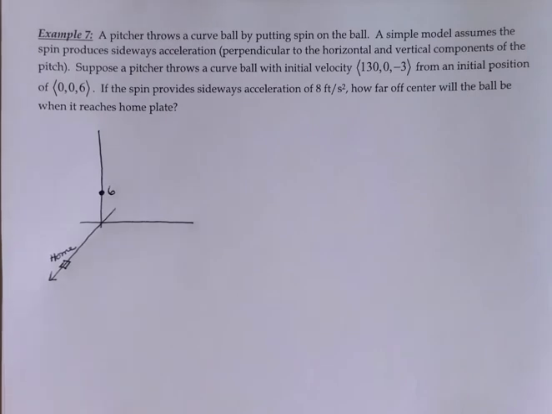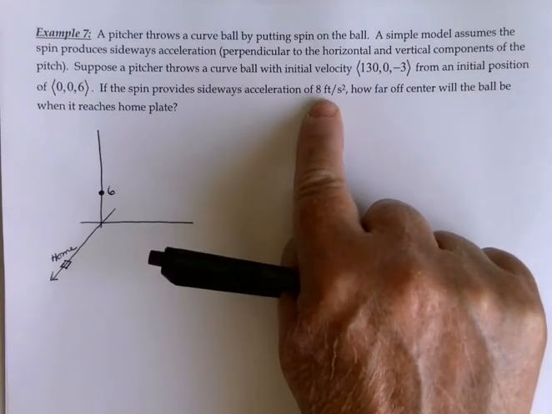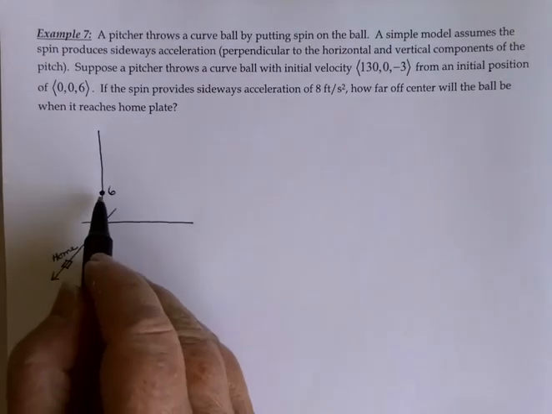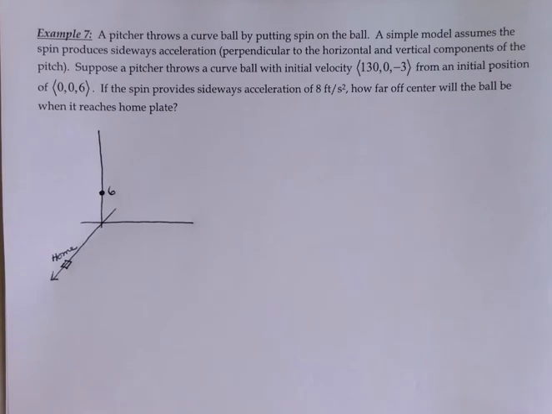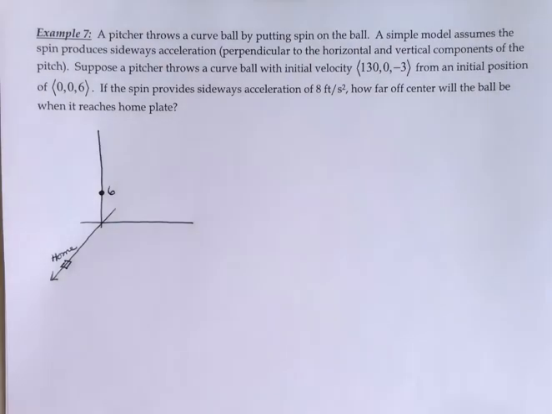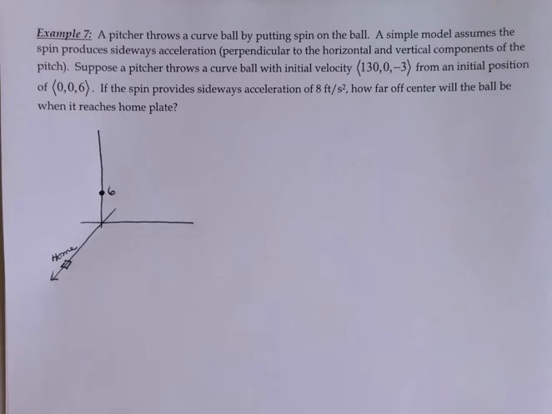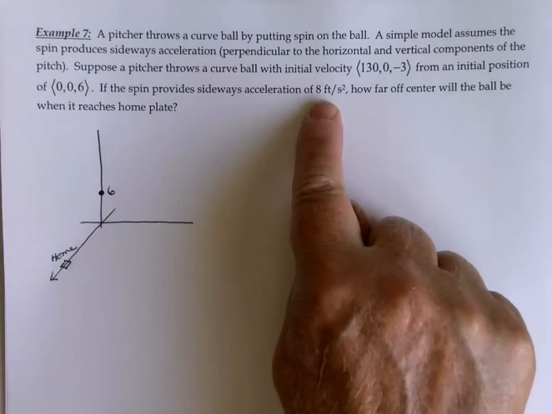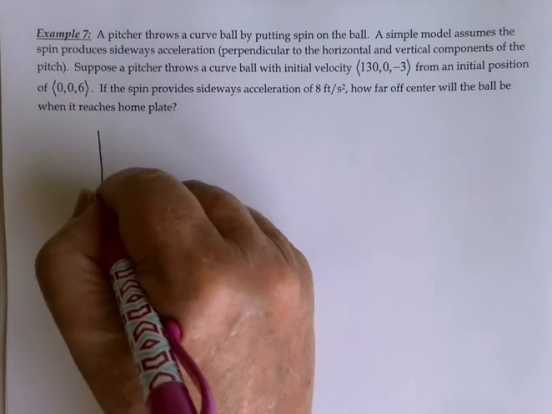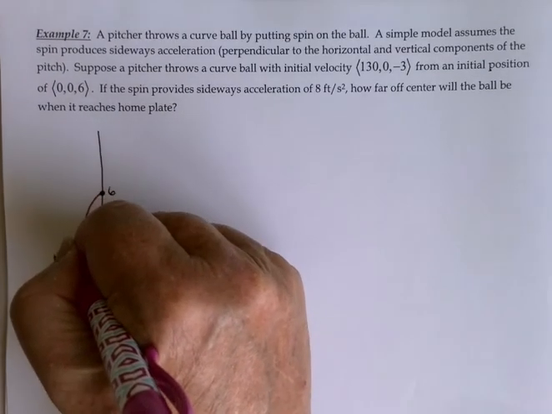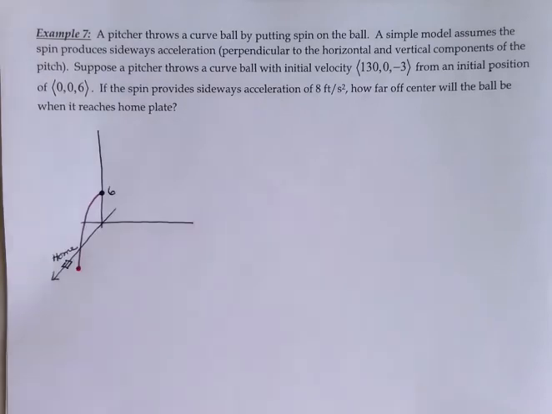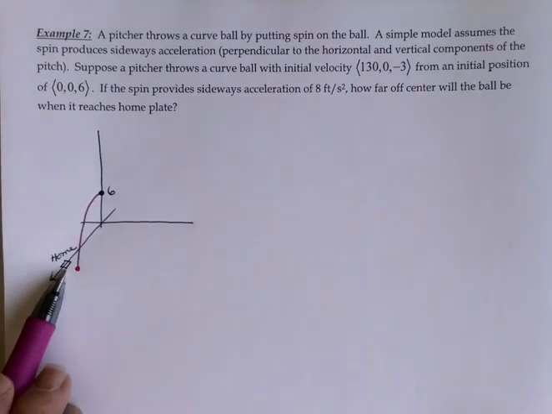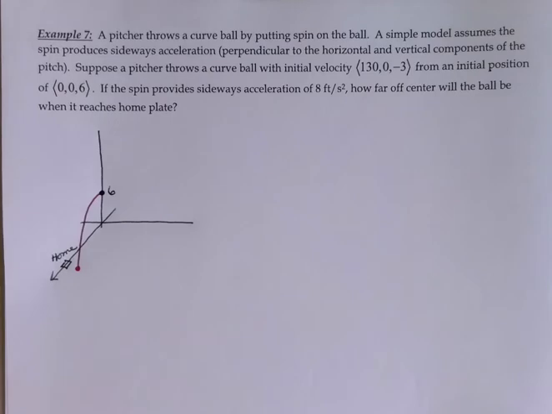Now, the curve produces a sideways acceleration of 8 feet per second, and it doesn't say which way, whether it goes left or right, inside or outside of home plate. So I'm just going to assume it goes in the positive y direction. All I need to know is how far off center. I don't need to know which side. So I'm going to assume that my acceleration vector is in the positive y direction, meaning that the ball will actually land slightly to the right of home plate. And my goal is to figure out how far to the right.